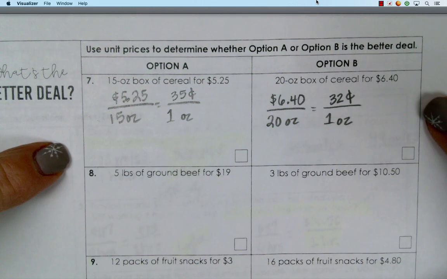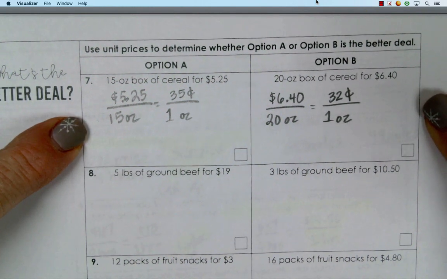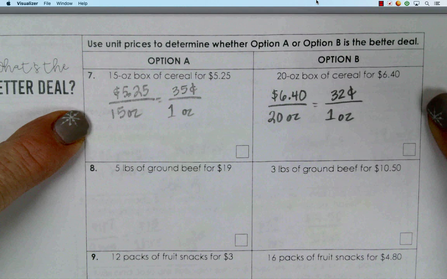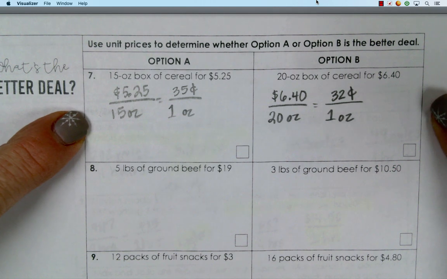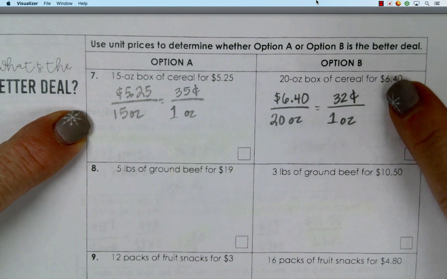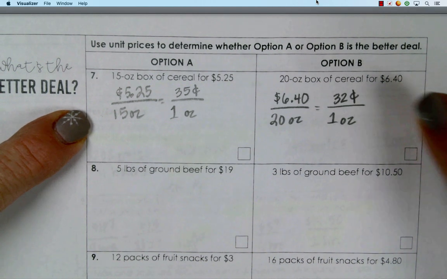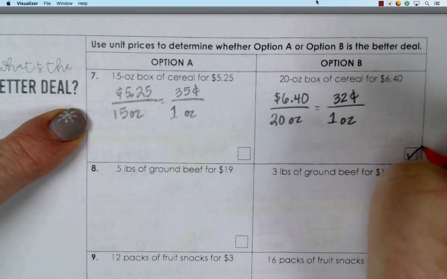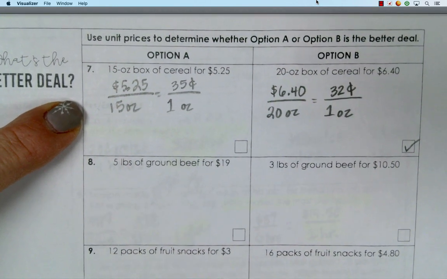In this case, you want which one is cheaper, okay? And I mean, it's like a large box of Fruit Loops, like the family size, and then there's a smaller size of Fruit Loops. Same exact item, but different cost. Which one has the better deal? And this is 32 cents per ounce, so we would say yes. Option B is the better deal.